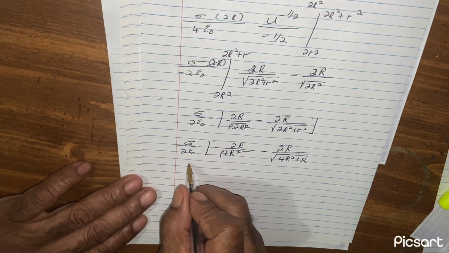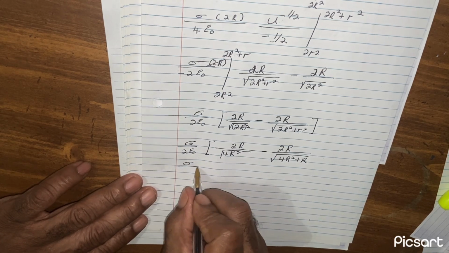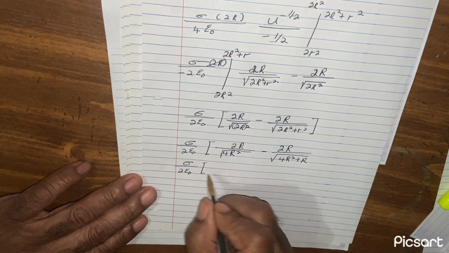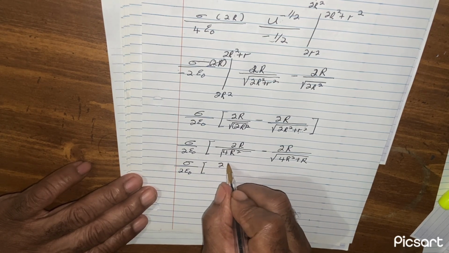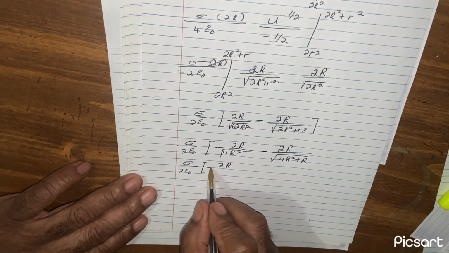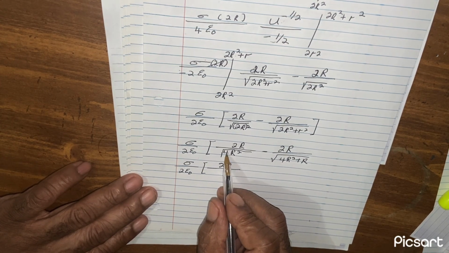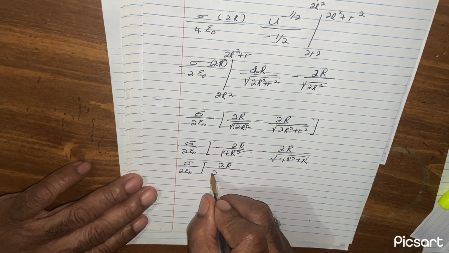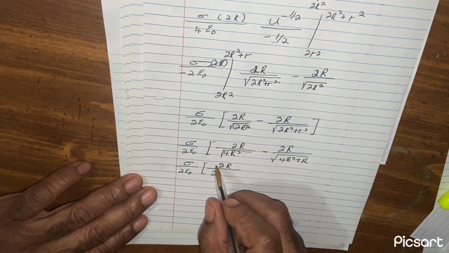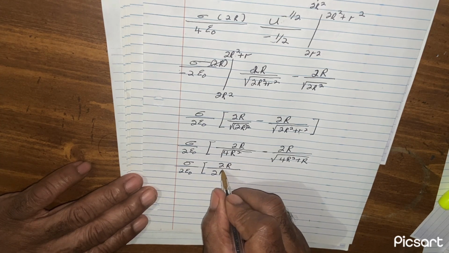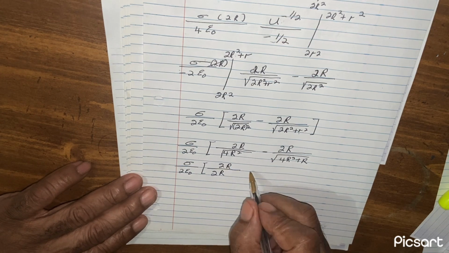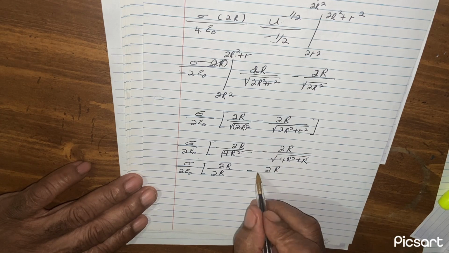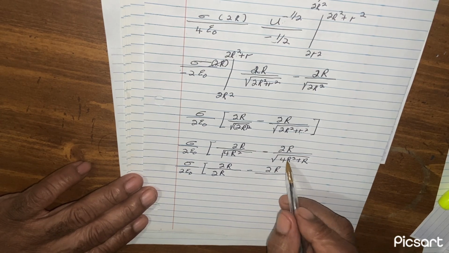And this is going to go to sigma over 2 epsilon naught times 2r. We can take that 4 outside and it'll just be 2r squared, which is 1, minus 2r, and this is 4r squared.